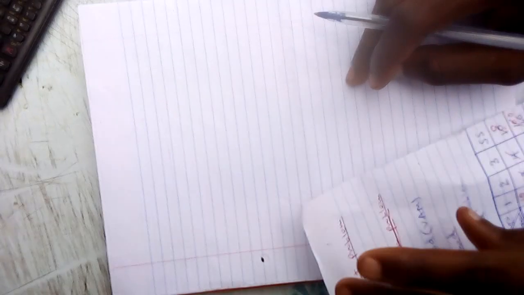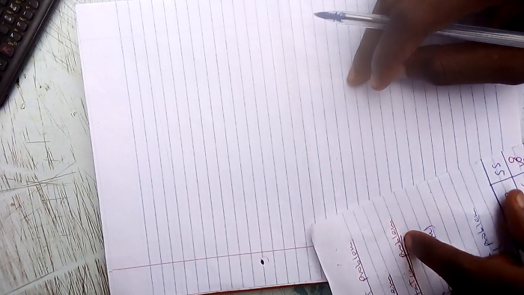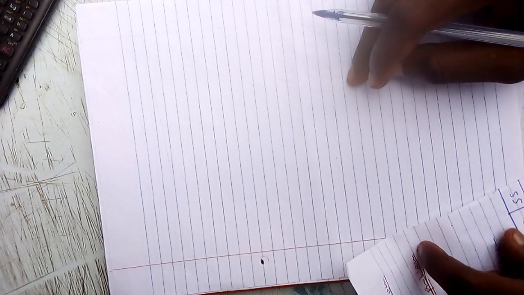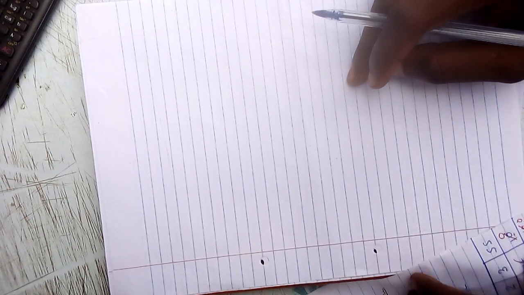Guys, welcome to another session of Operation Research. Today we are going to talk about the transportation and assignment problem. We are going to begin with the transportation problem.